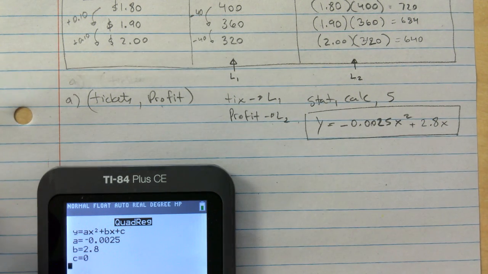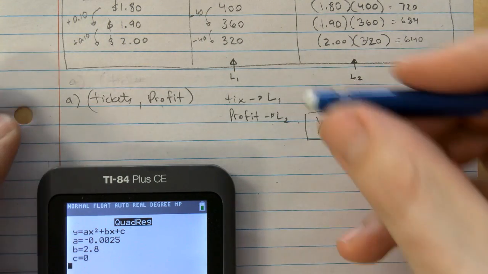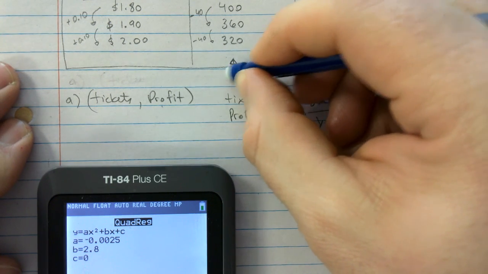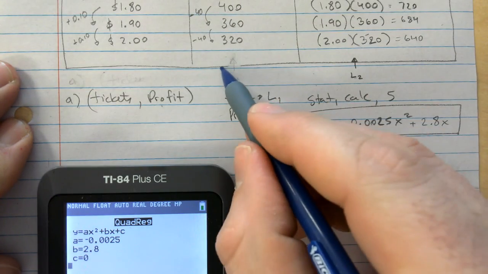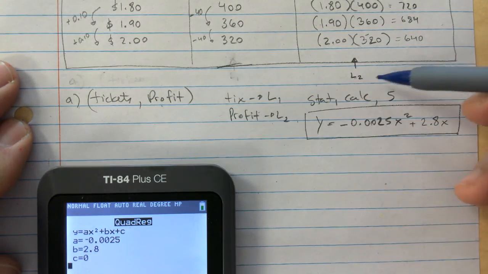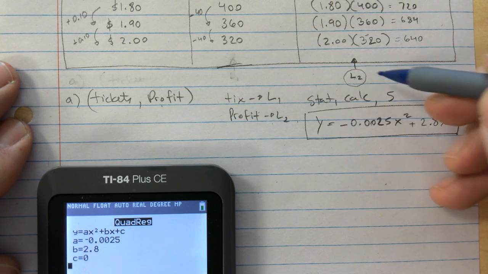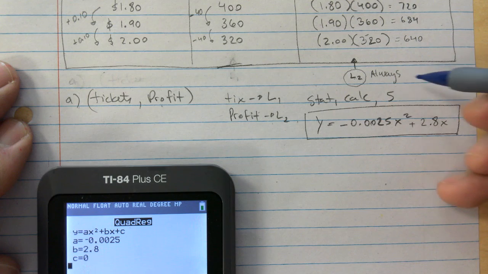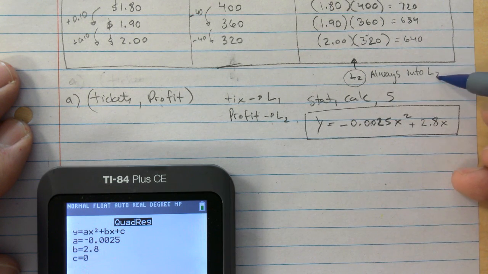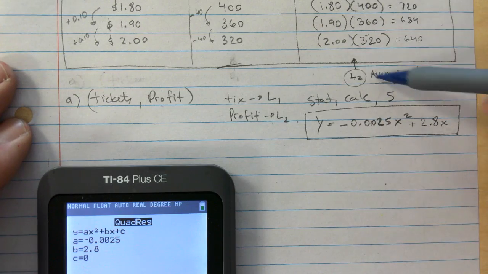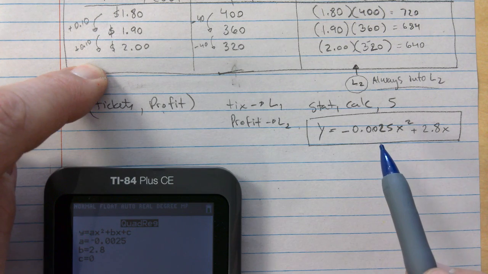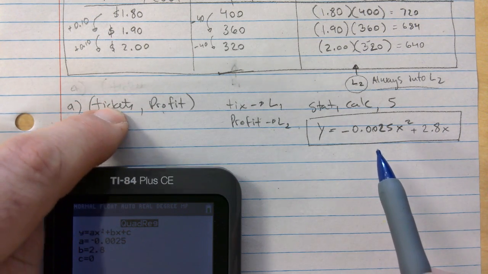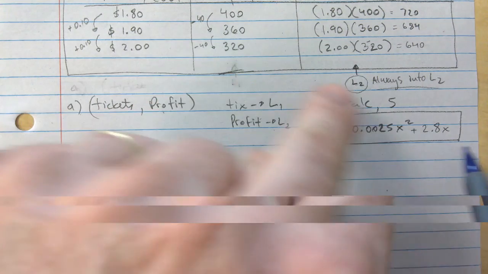And now I'm thinking you're going to go back in your notes, and I already know what I'm talking about, but can I ask you to do this? Just erase the L1 that I told you to put on that table, because I know you're going to be like, just put that one in every time. Nope. Profit always goes into L2. This last column will always go into L2, but L1 will depend on the wording of the question. Because it says tickets and profit, that's why I put this one into L1 and that into L2.